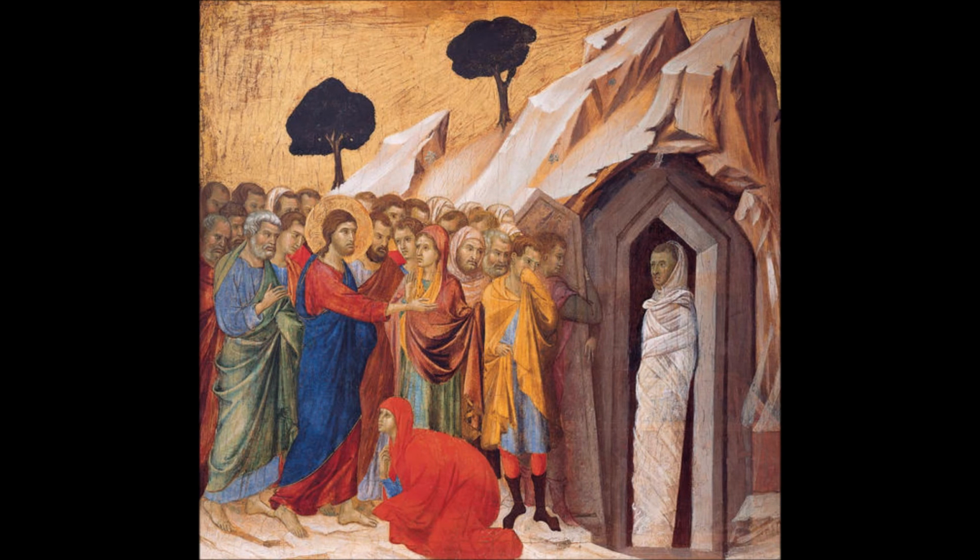In conclusion, the visual elements utilized and planned out by Duccio in the Raising of Lazarus help to tell the biblical narrative of Lazarus' resurrection as well as Jesus' life and divinity.